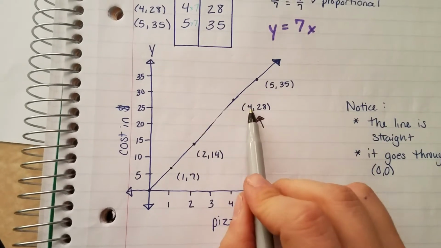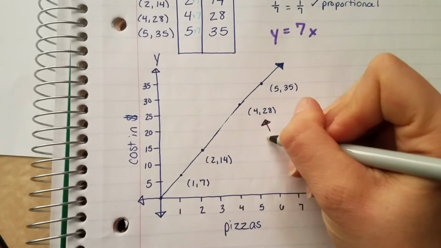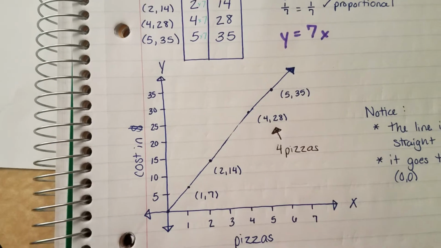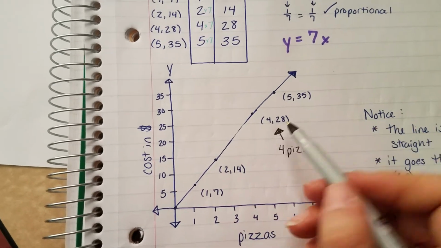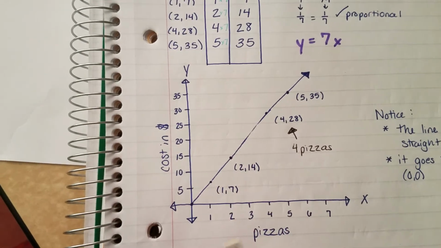Now the 4, our x value, if we come down here, we see that that's pizzas. And your 28, if we come over here on our y-axis, you see that that is the cost in dollars.